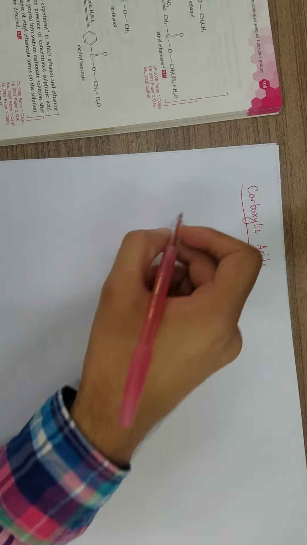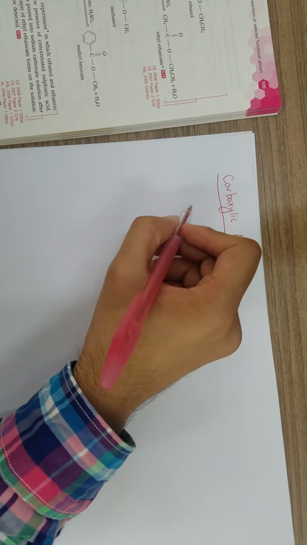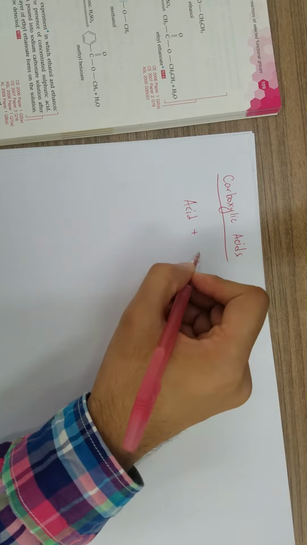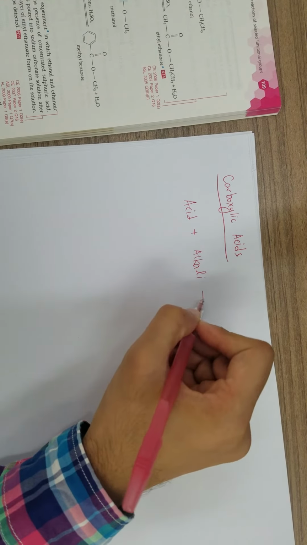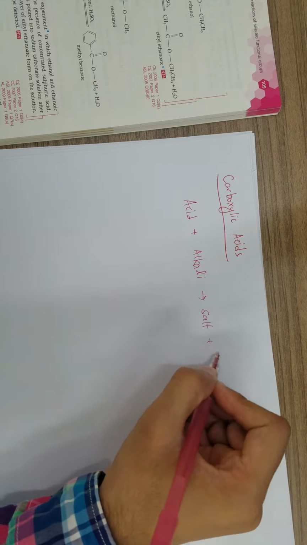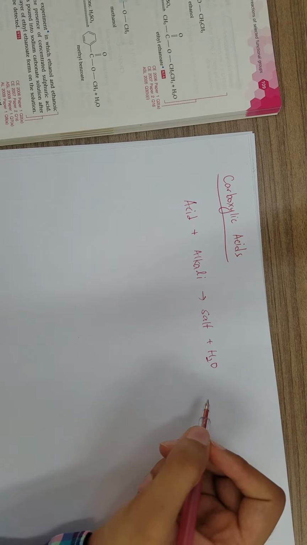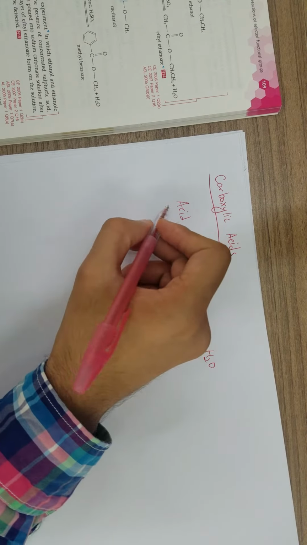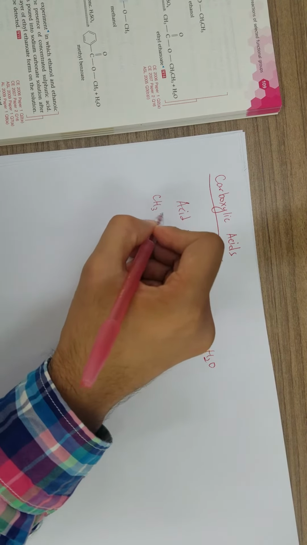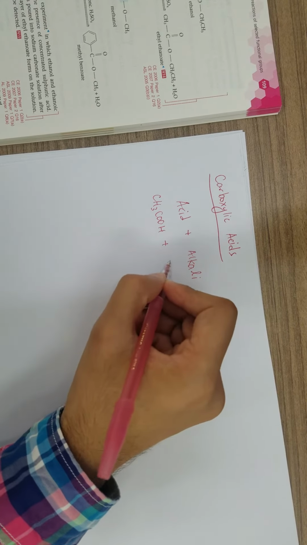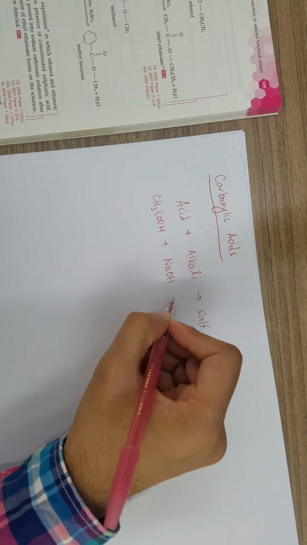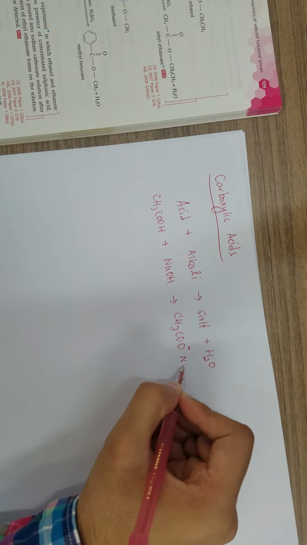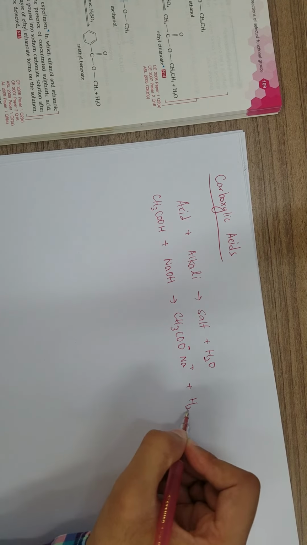Now, the reactions of acids we have learned in Form 4 are that when acid reacts with alkali, it gives out salt and water. So in this case, for carboxylic acids, for example, we'll take ethanoic acid. When ethanoic acid reacts with the common alkali, NaOH, it will give us CH3COO negative Na positive, plus water.